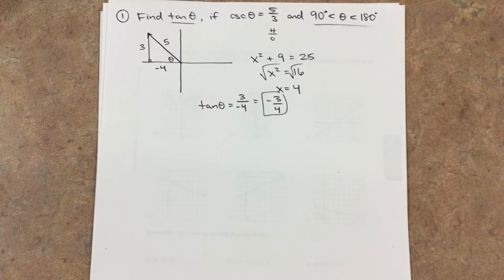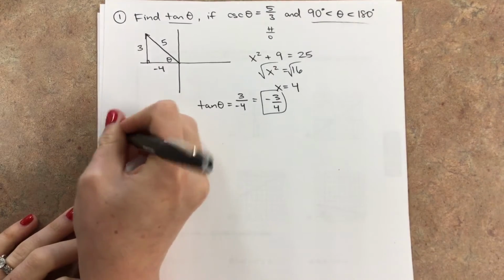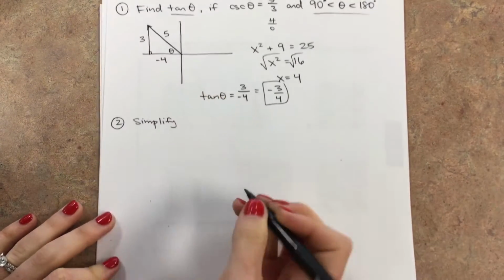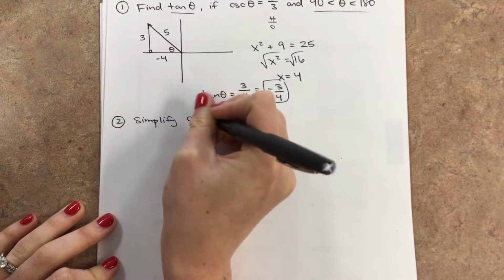We got that one. Next, you have some different things where you're verifying identities and simplifying things down. All right, so this is one that you'll have from 13.1. Here's another type of problem that you'll have from 13.1. You'll be asked to simplify a certain expression. Okay, so here's an example.